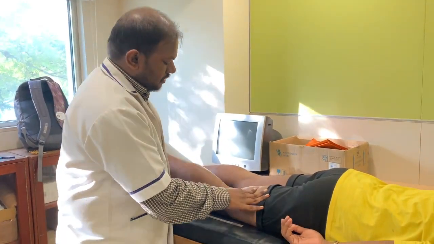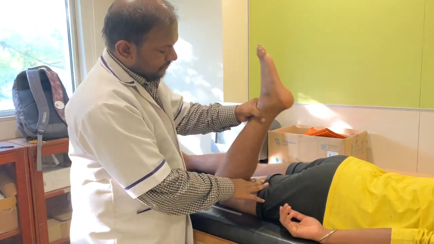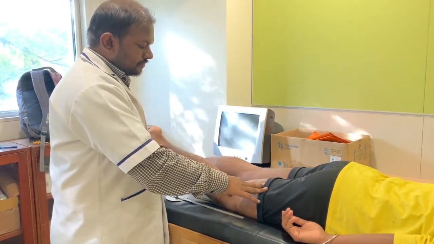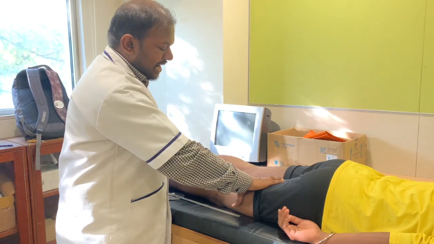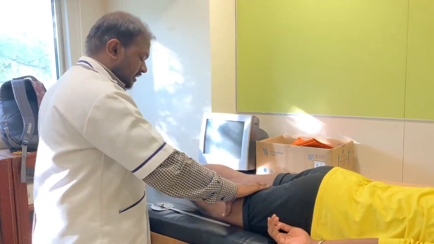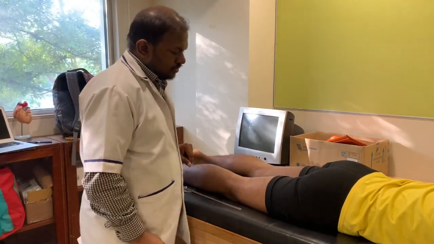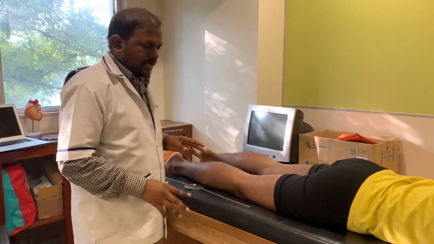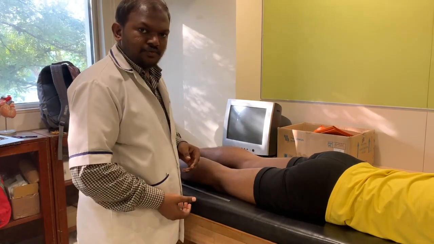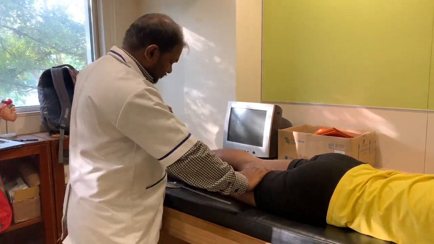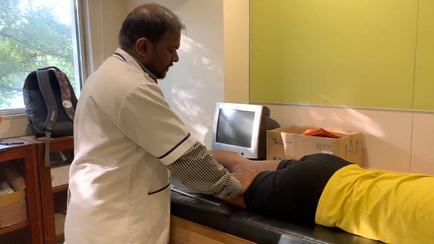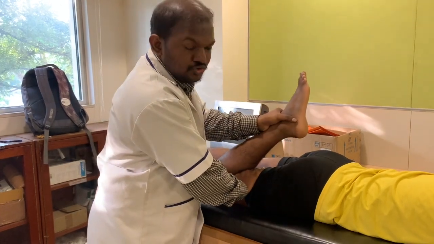To do knee flexion in prone lying, again the initial starting position is prone lying, and you have to stabilize the hip and femur to carry out the movement at the knee joint. Now to check the knee range of motion in prone lying, you stabilize the femur or thigh, and with the other hand you hold the ankle and do the passive knee range of motion.